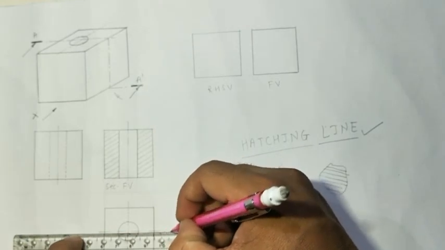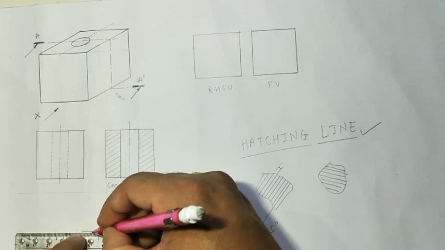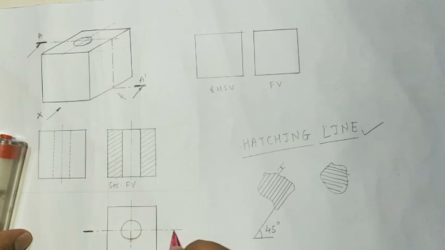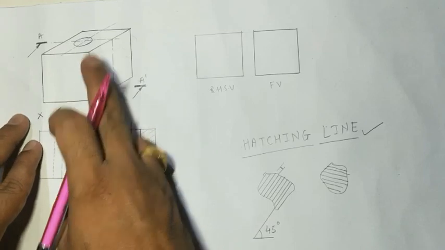So let's show it in the top view. We'll make the ends thick like this. You can imagine this is the object you are having and you are looking from the top.